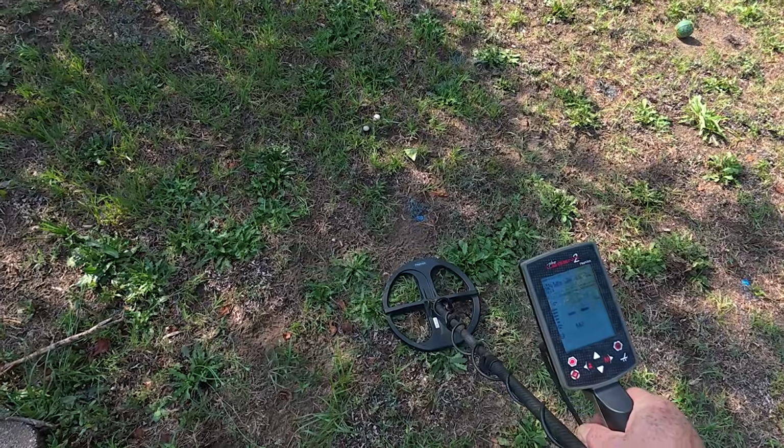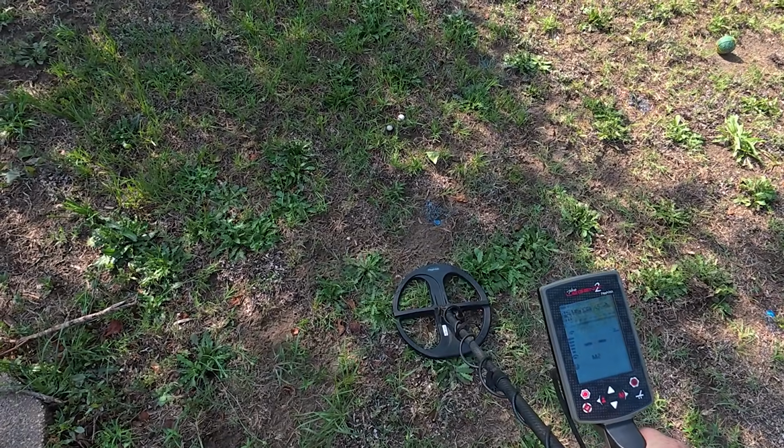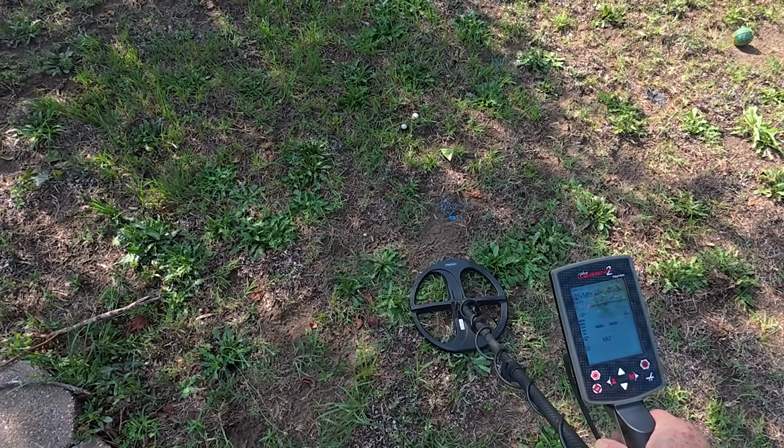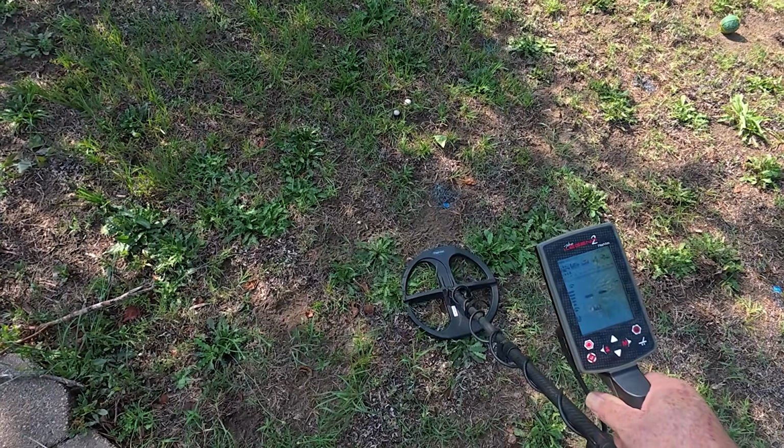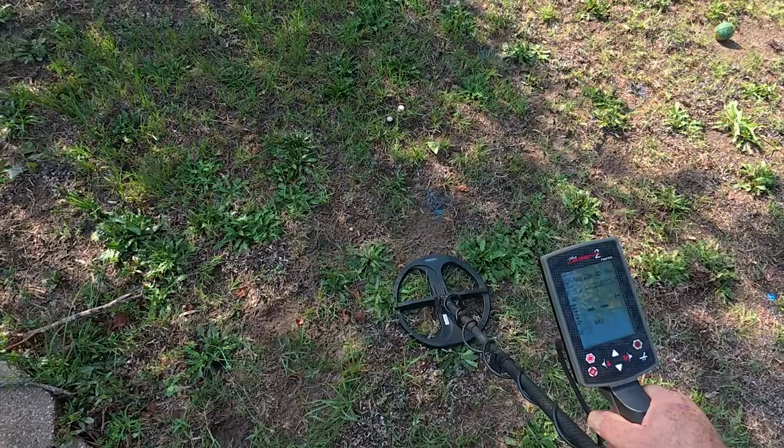You can also do this at the beach. If you have a beach that's not contaminated with a lot of trash, you can use a lot less recovery speed because you don't need the separation. So the higher the recovery speed, the higher the separation.